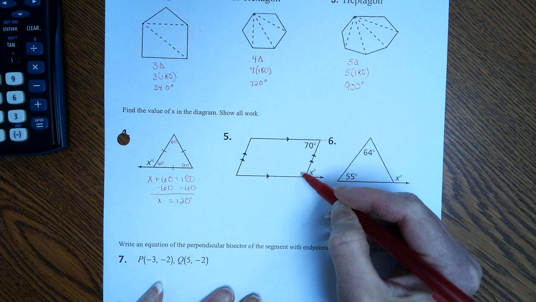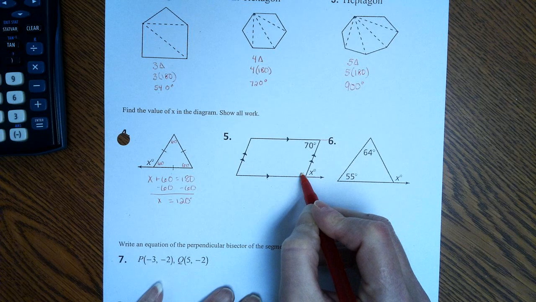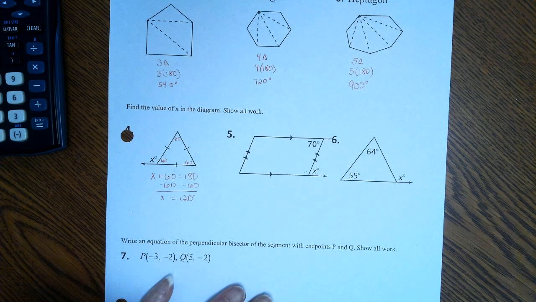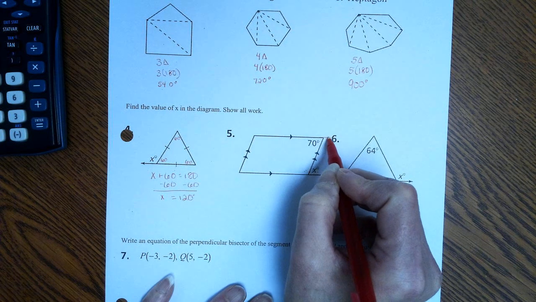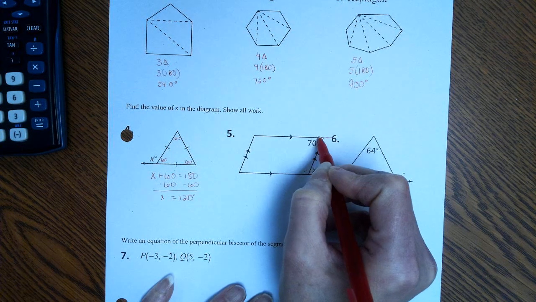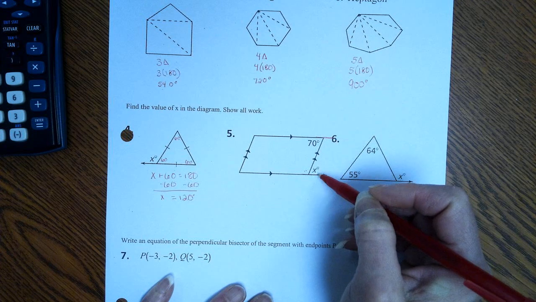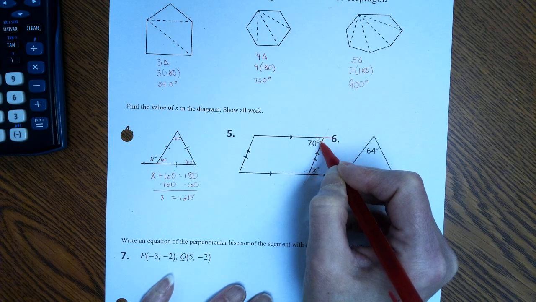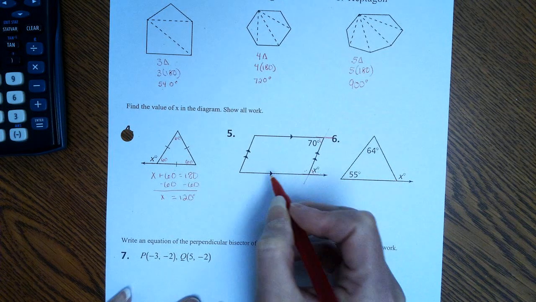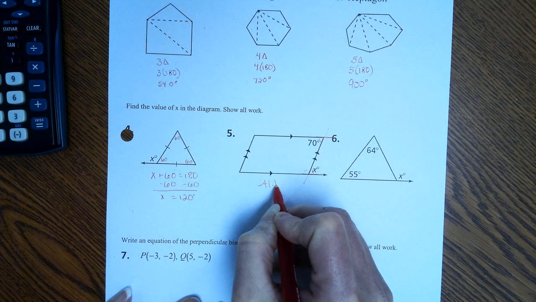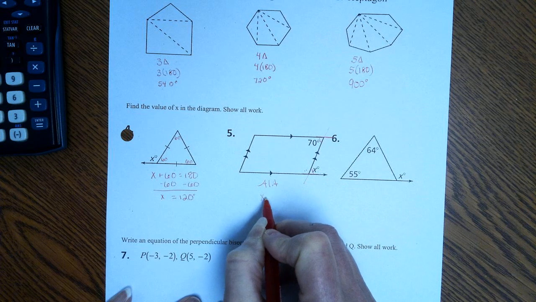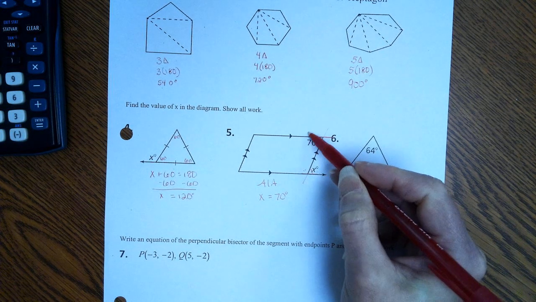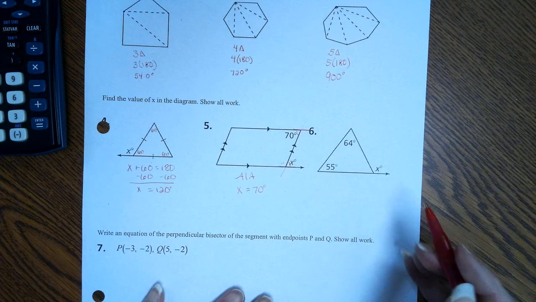So you could do that and then do what we did here to get this one, or if you look at these two and extend this one, we have a pair of parallel lines and a transversal, and this angle here and this angle here are considered to be alternate interior angles, so they are going to be the same measure. Only works if our lines are parallel to begin with.